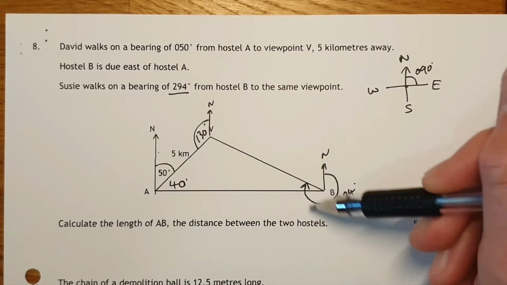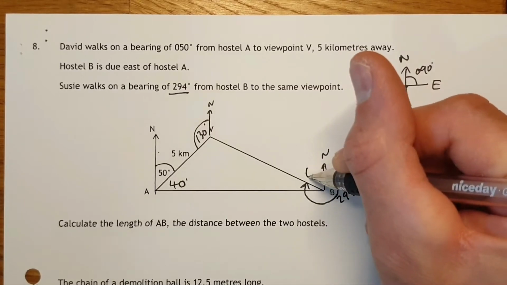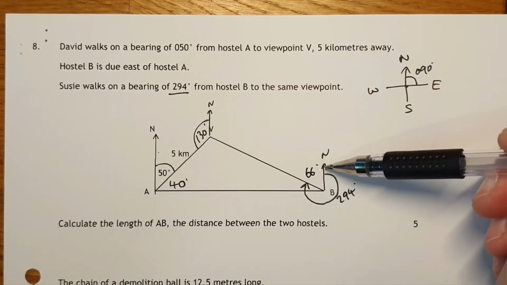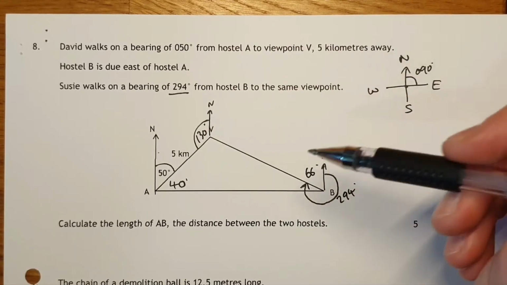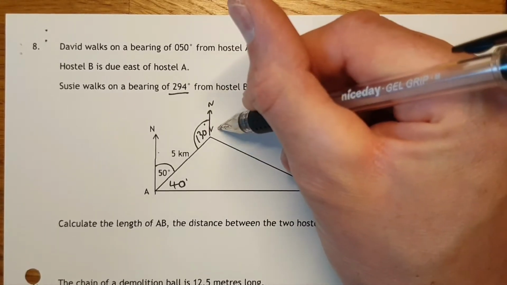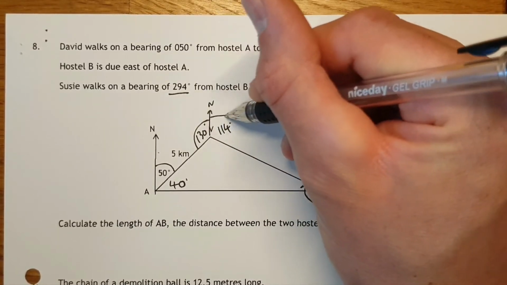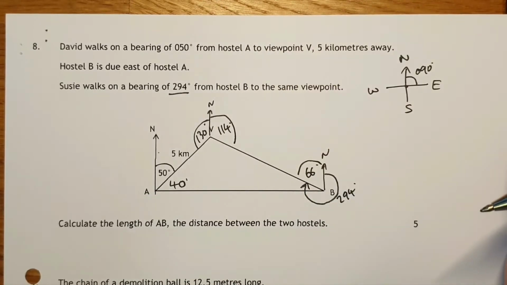So 360 is all the way around. So if you subtract 294, you get 66 degrees. Now that north arrow and that north arrow are parallel. So 180 take away 66 gives us an angle of 114 degrees. So as that one and that one have to add up to 180.